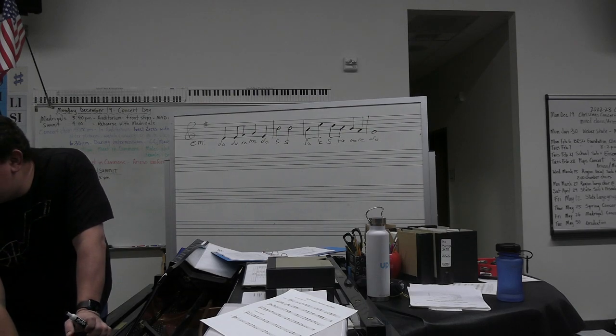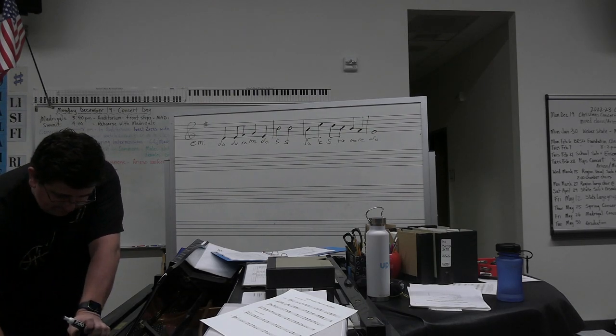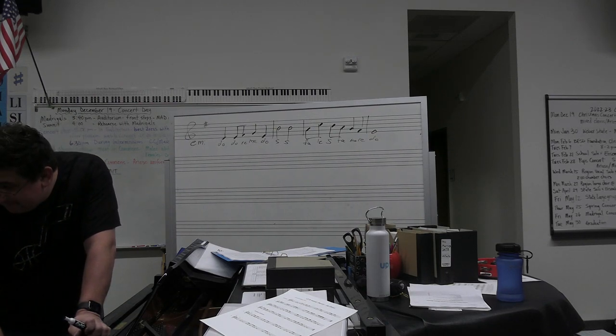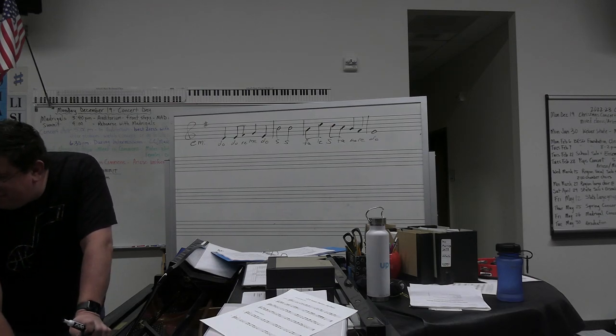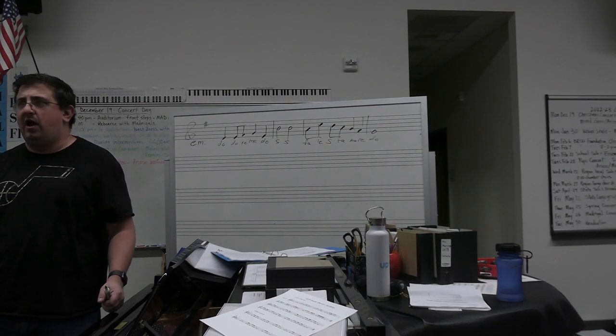Sing the scale, natural minor, go. You should choose your octave before you start. Some of you went, do, re, mi, fa, sol, la, ti, do.